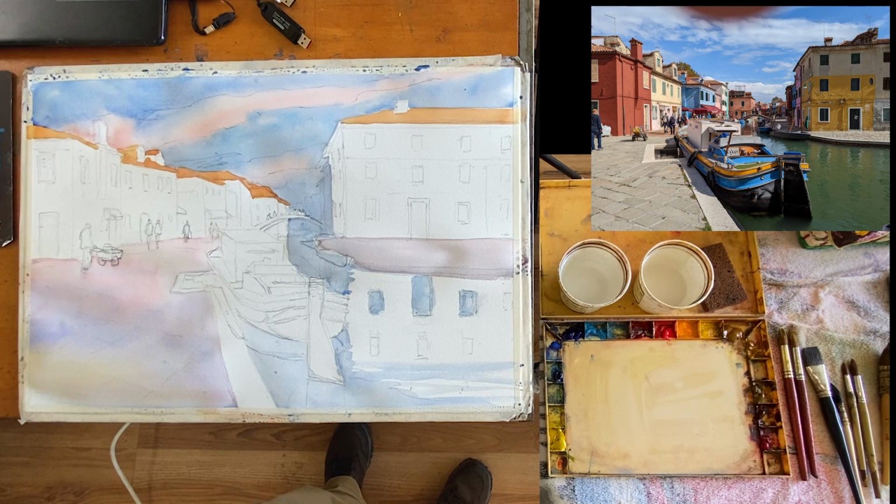Could this also be Holland or the Netherlands? I've never been to the Netherlands, so I don't know. Different look, very different.